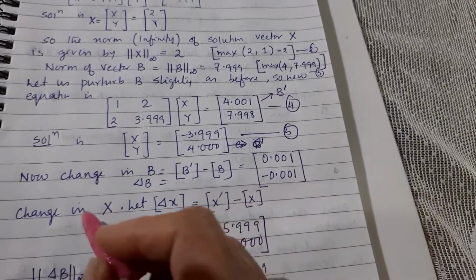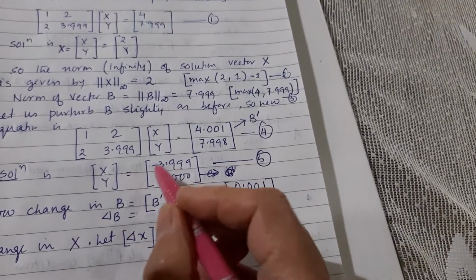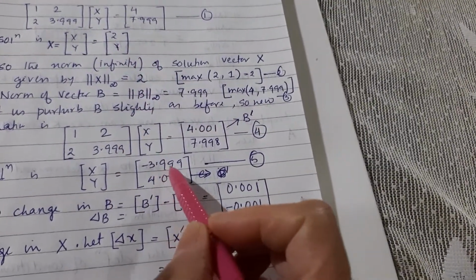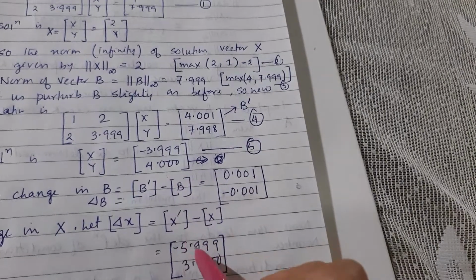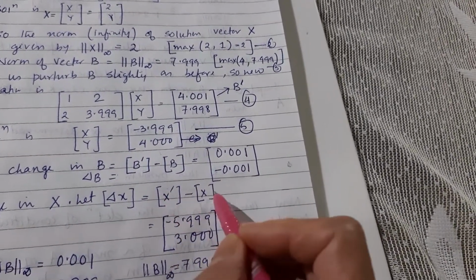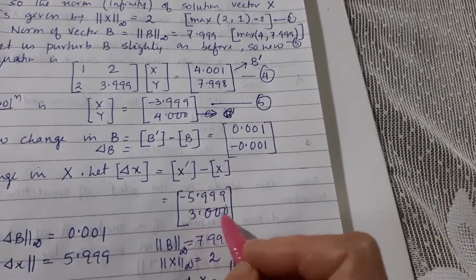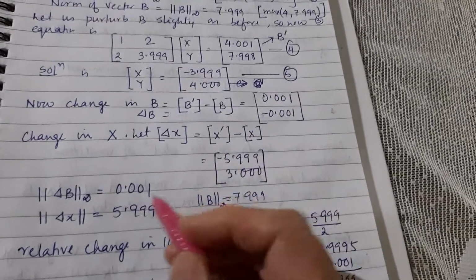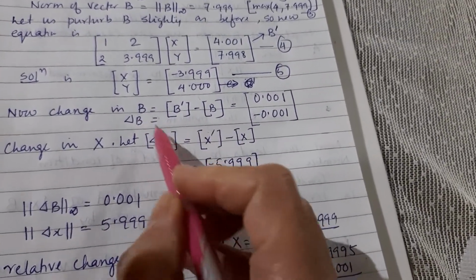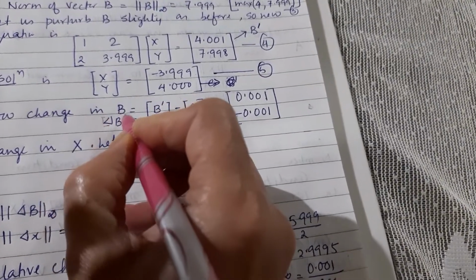And what is the change in the solution vector? The new solution is x dash, and the original solution is [2, 1]. So we get the change as -5.999 and 3.000. I am describing these changes as delta x and delta b. Delta b is also a vector.